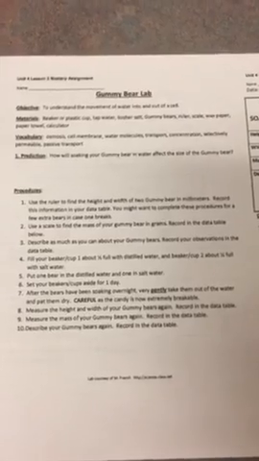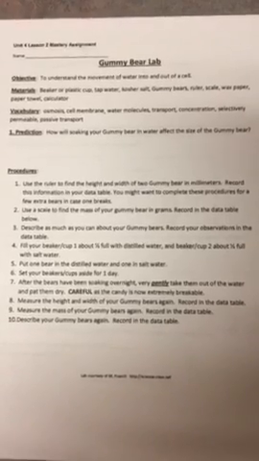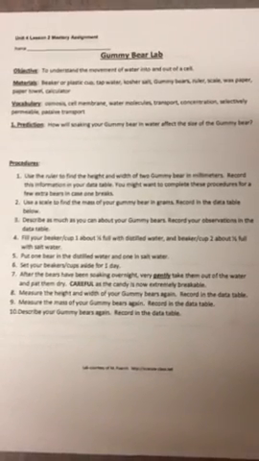Today, we're going to do a gummy bear lab about osmosis. Your lab sheet tells you to get your materials and review the vocabulary words: osmosis, cell membrane, water molecules, transport, concentration, selectively permeable, and passive transport.